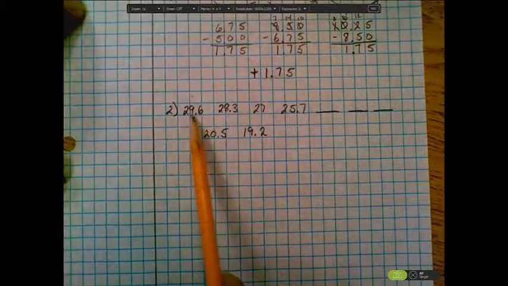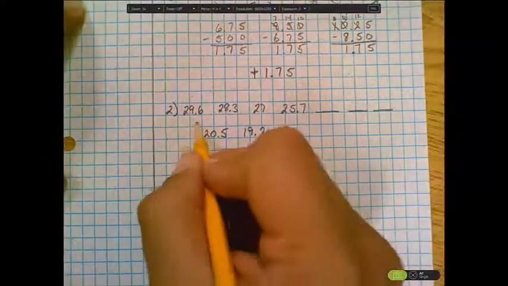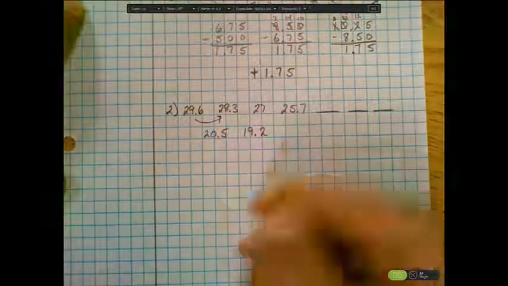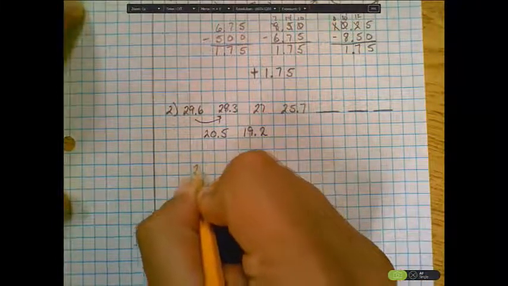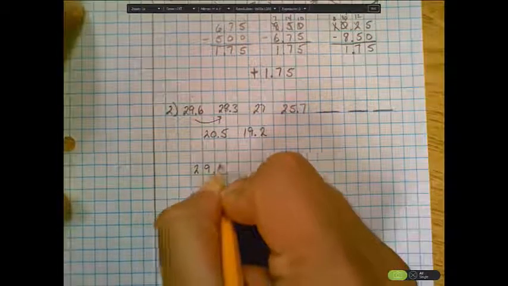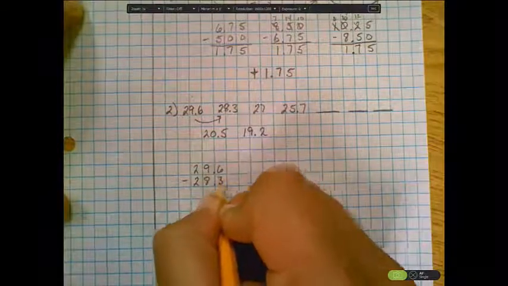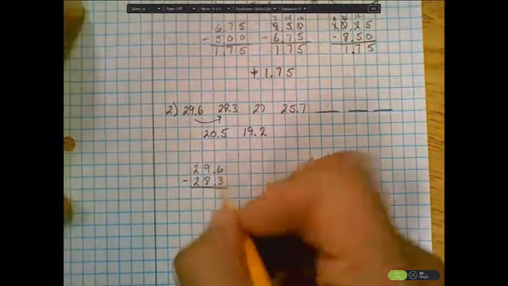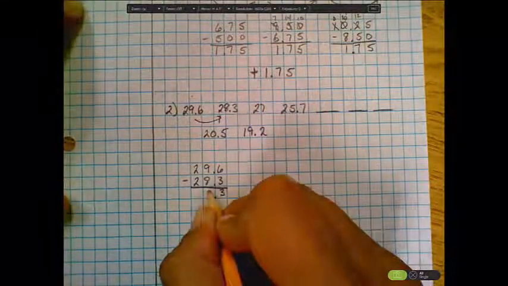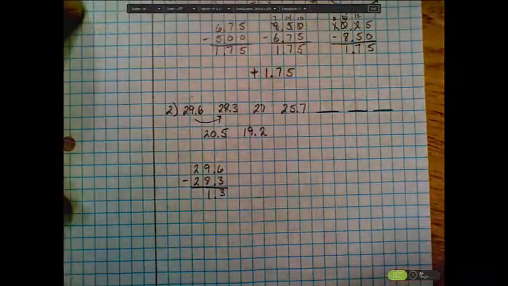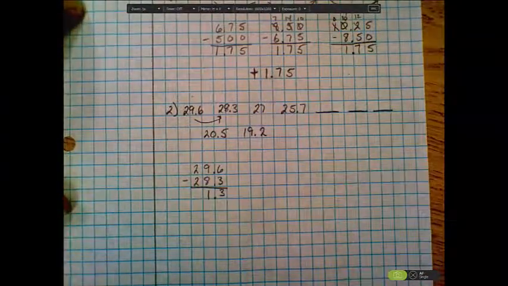We have these values that are our terms. We need to determine what the interval is, so let's do the interval for the first one. Again, we're going to subtract in order to find out what that space is, so we're going to do 29.6 and subtract 28.3. And 6 minus 3 is 3. Bring down our decimal point. 9 minus 8 is 1. 2 minus 2 is 0. And so we have a space there of 1.3.